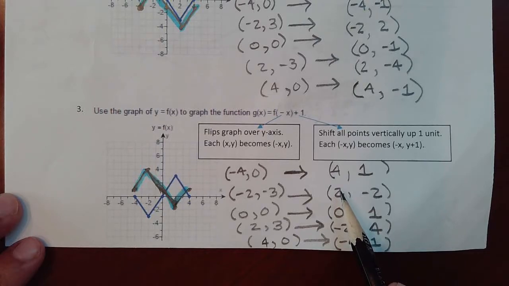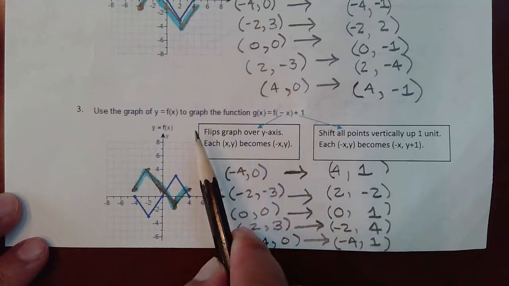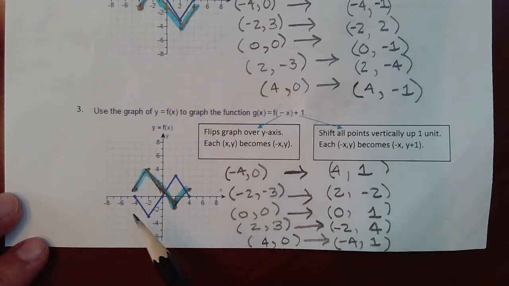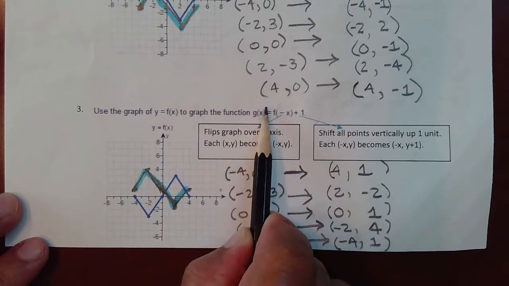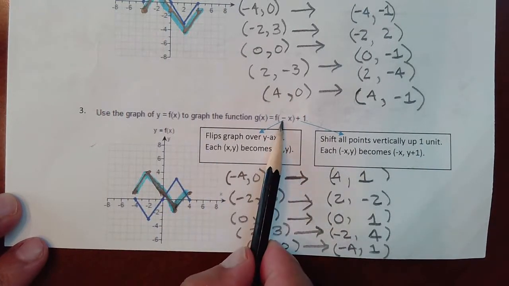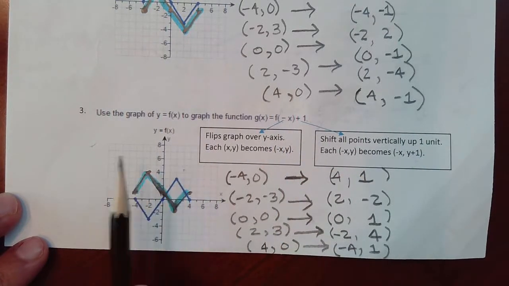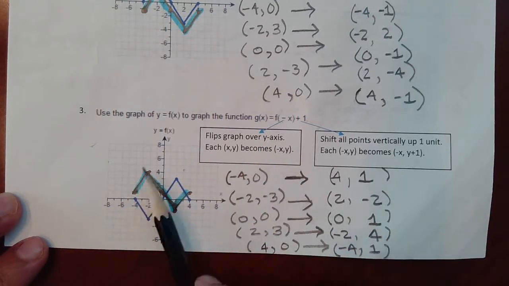And basically what you're seeing in this new graph after I plotted all these points is that when the x value got multiplied by -1, I've already typed that out for you in this comment box. It took the original graph and spun it across the y-axis. That's what multiplying the x value by -1 does. When the -1 is out here, it flips it upside down. But when it's in front of the x, it flips the graph across the y-axis, which is what I put right here. So that's in blue.